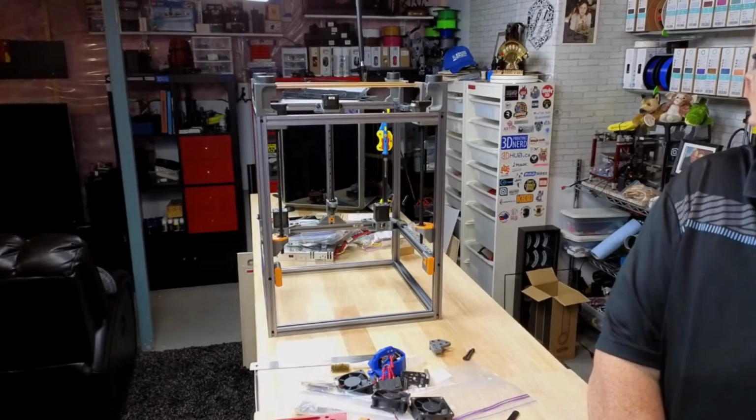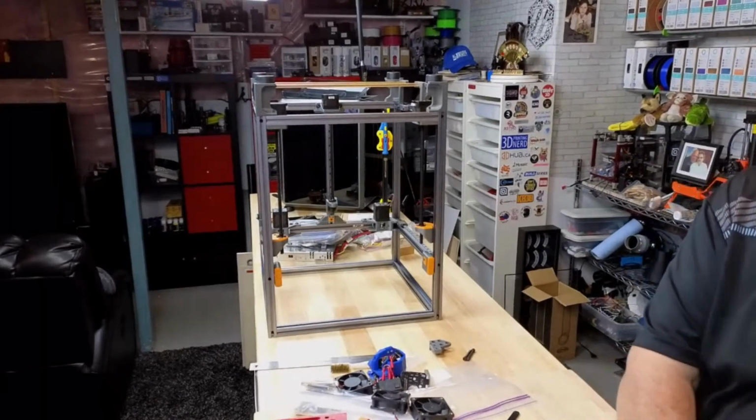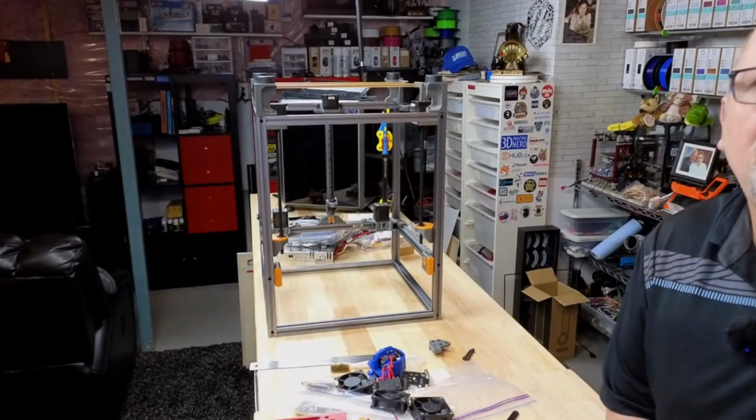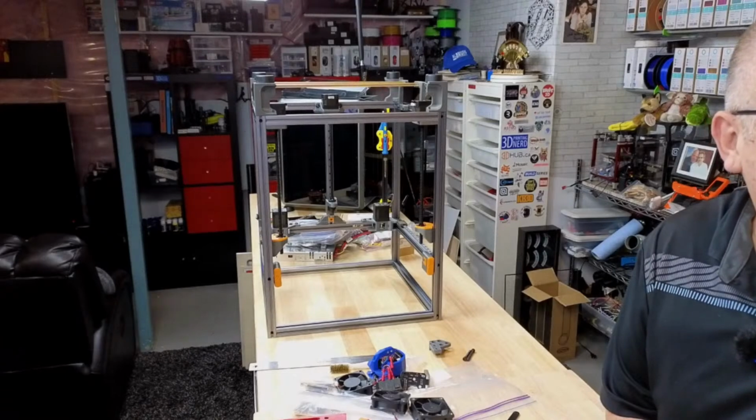Ballistic Tech volunteered at IRF. Awesome. Magneto X is very shiny. Magneto X. Oh, that new Magneto. Magneto X, yes. That looks like an interesting printer.